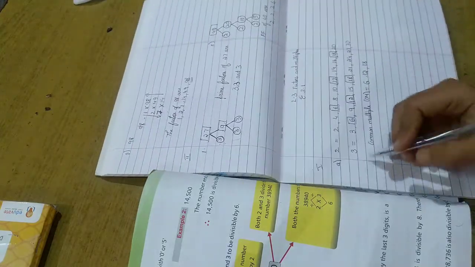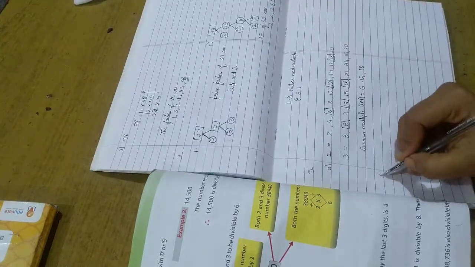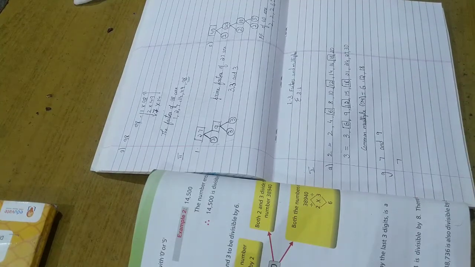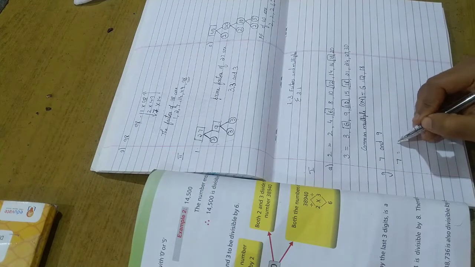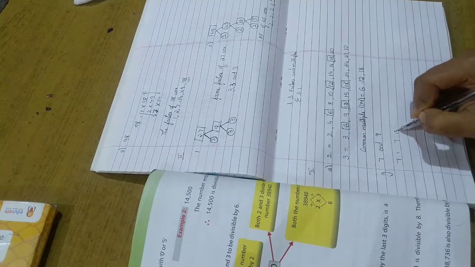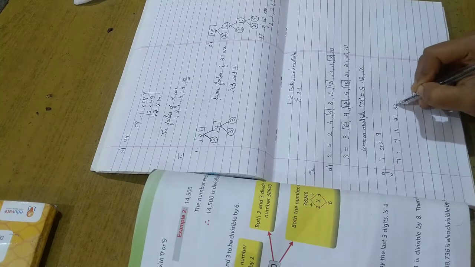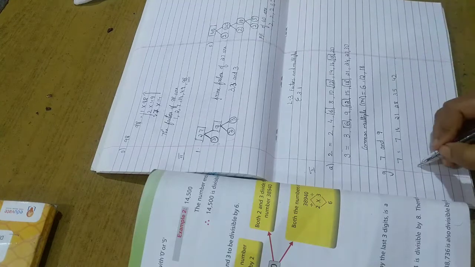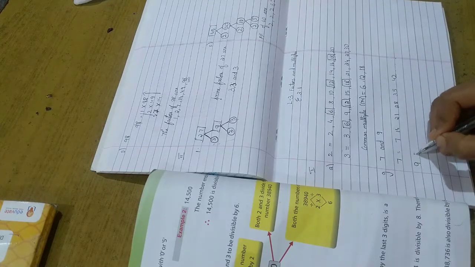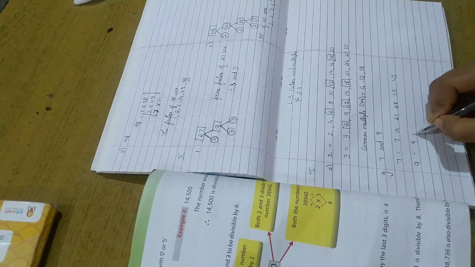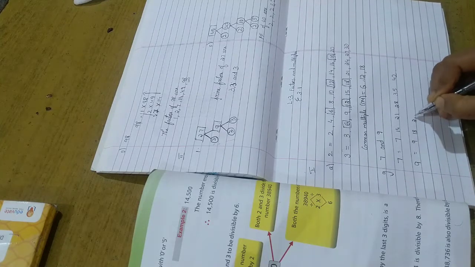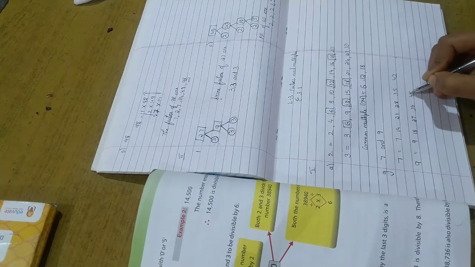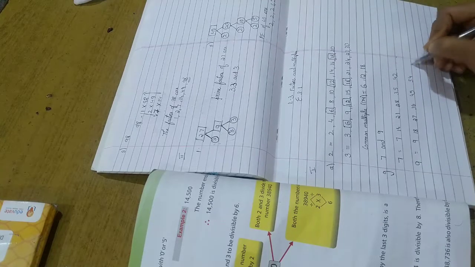So let us take the G sum, 7 and 9. So let's find the multiples of 7. 7 ones are 7, 7 twos are 14, 7 threes are 21, 7 fours are 28, 7 fives are 35, 7 sixes are 42 and so on. So let me stop here. Next go for 9 tables. 9 ones are 9, 9 twos are 18, 9 threes are 27, 9 fours are 36, 9 fives are 45, 9 sixes are 54, and it goes on.